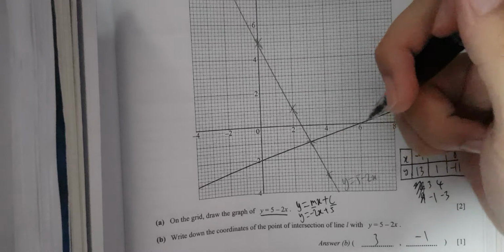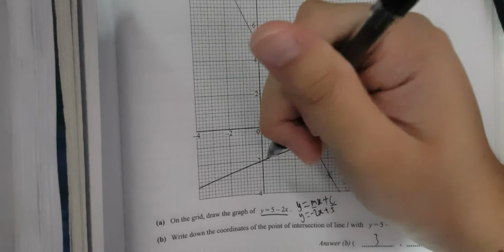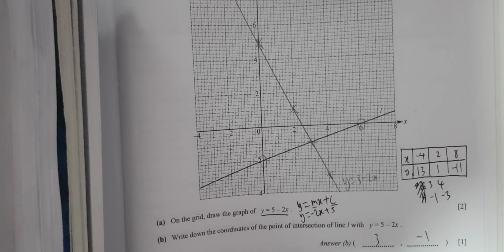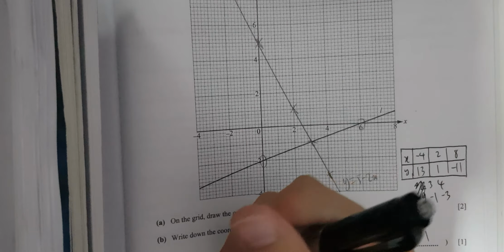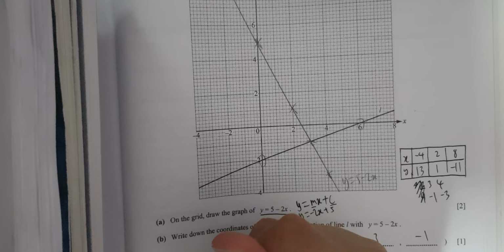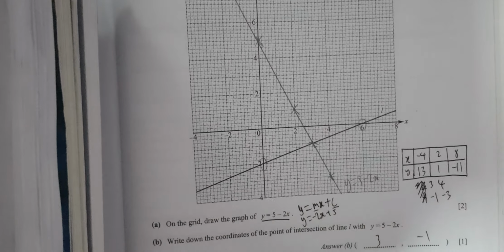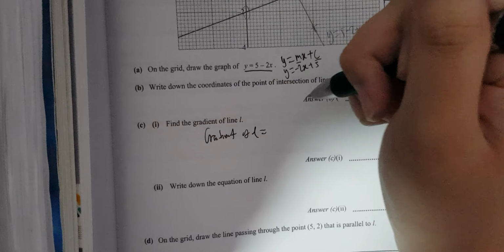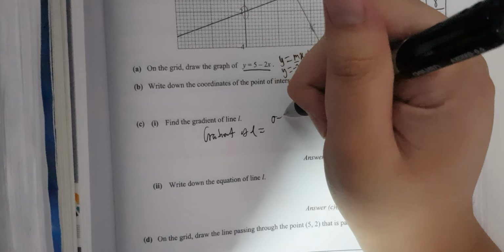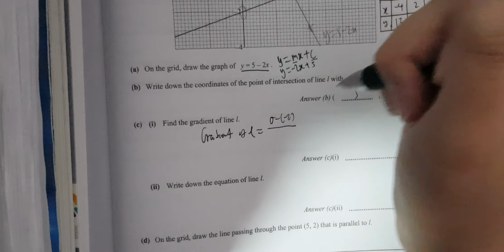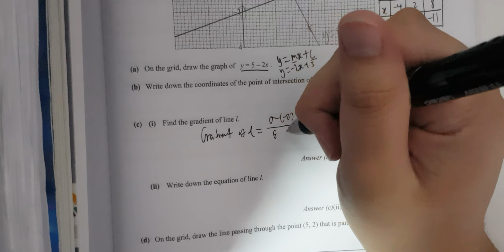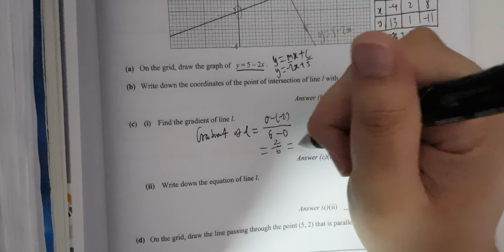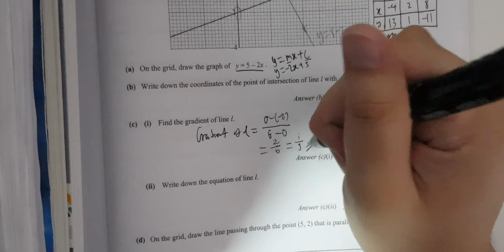I have found one integer coordinate over here, another integer coordinate over here that lies on the line L. So I can find the gradient of L, using my integer coordinates. 0 minus -2 over 6 minus 0, 2 over 6. So my gradient is 1/3.